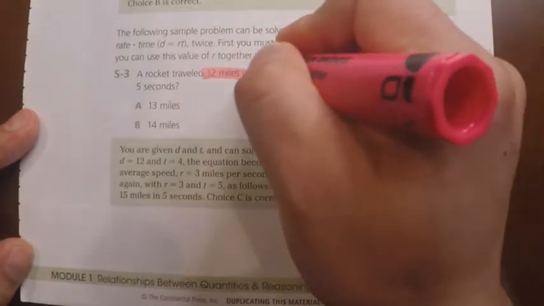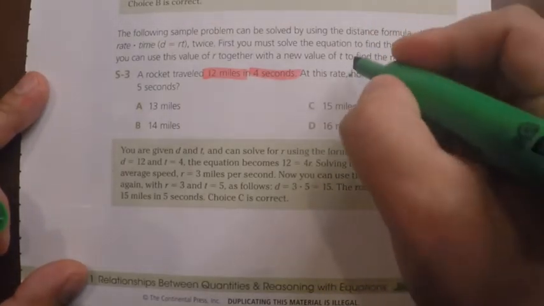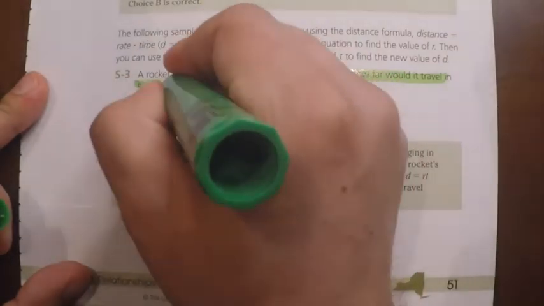First one says a rocket travels 12 miles in 4 seconds. So 12 miles in 4 seconds. Then our second piece of information, or the second thing they want us to do is, at this rate, how far would it travel in 5 seconds? So they want to find how far would it travel in 5 seconds.